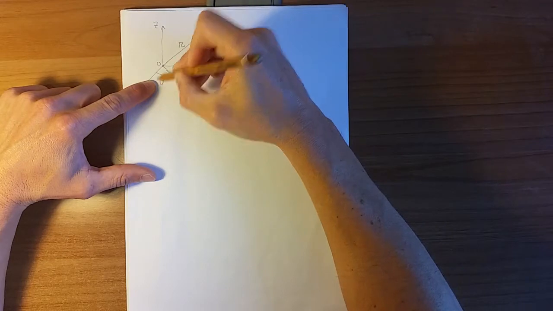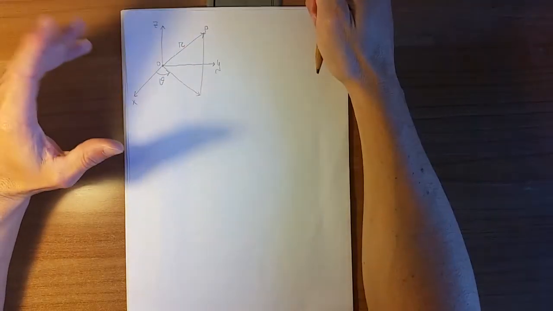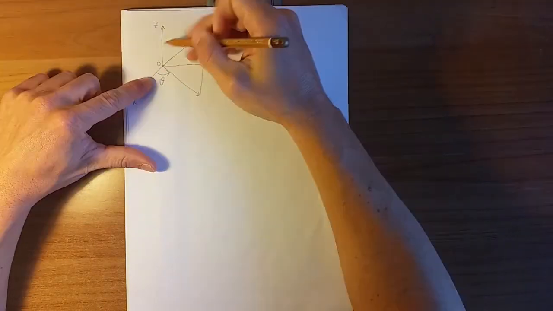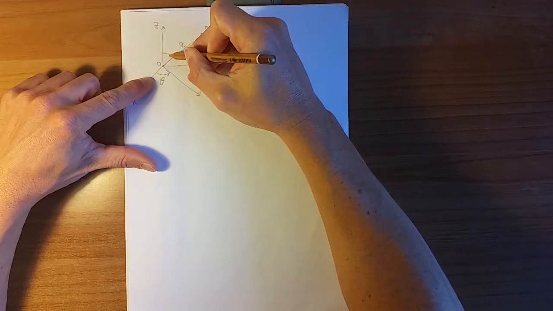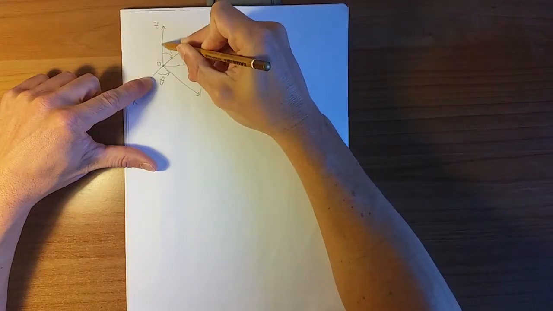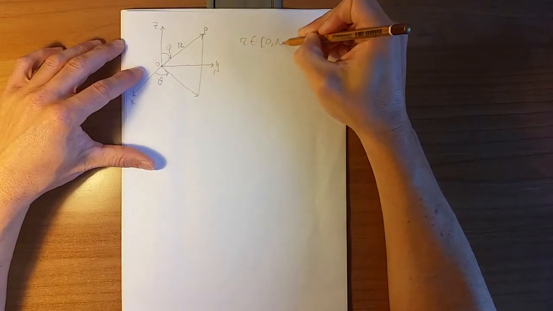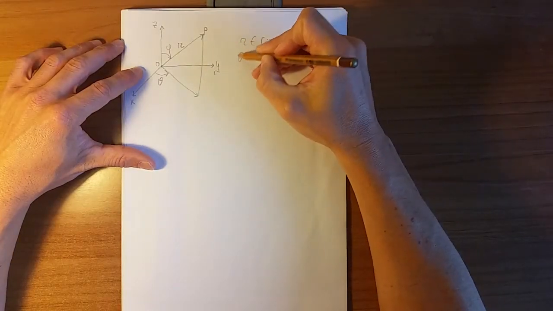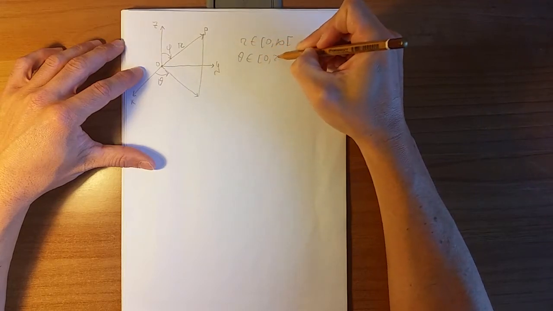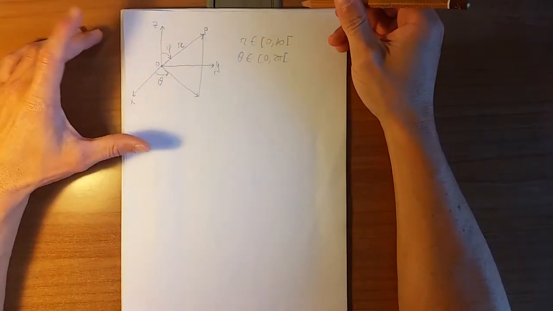We have r, we have theta, and this theta is just the same as in the case of polar coordinates that we saw, but we need another angle, and this angle is the angle that r spans starting from the z-axis, and r ranges from 0 to infinity, whereas theta ranges from 0 to 2 pi, as we saw when we talked about polar coordinates.